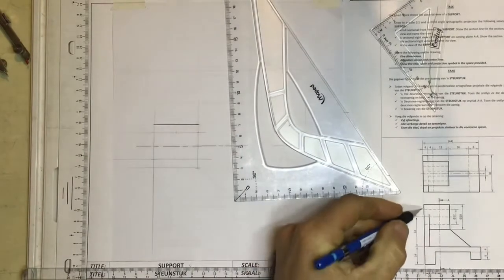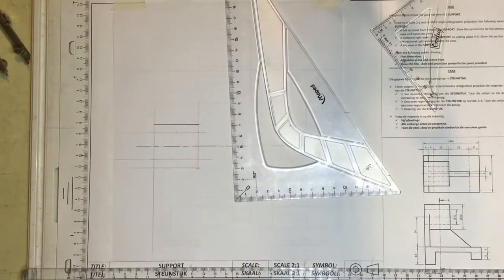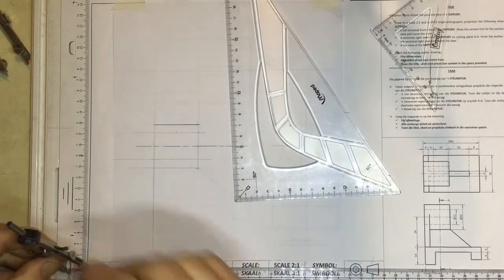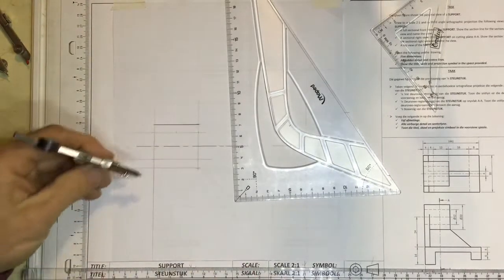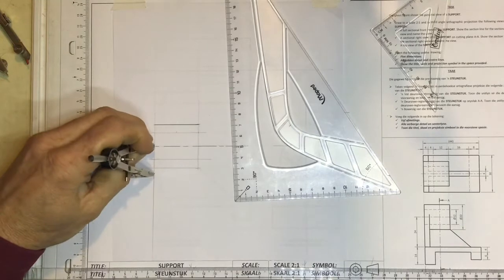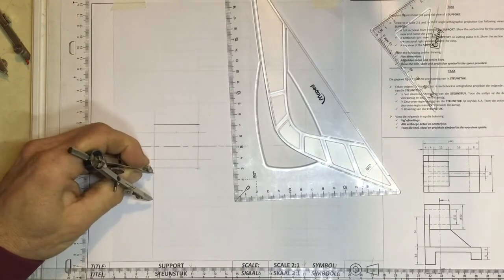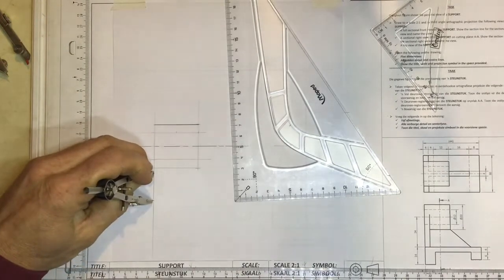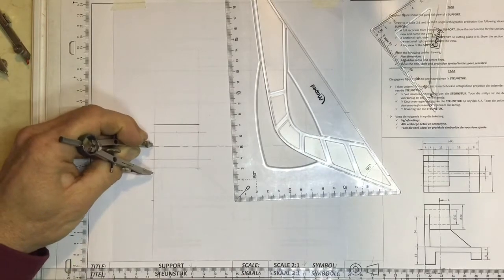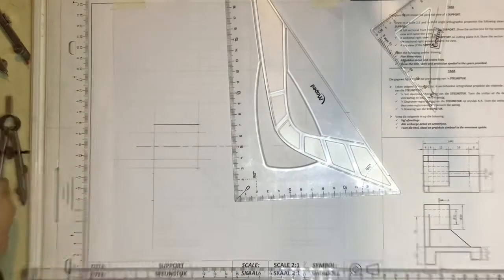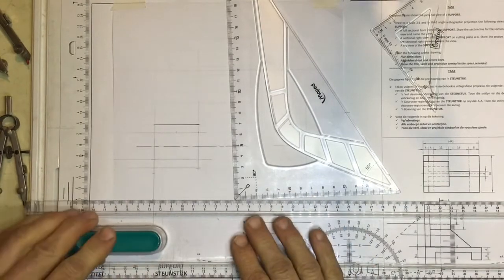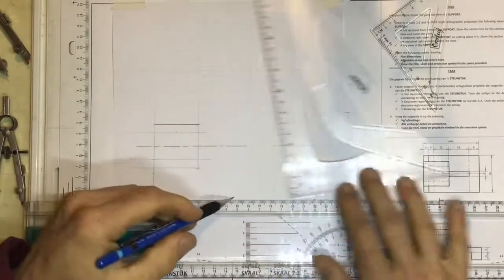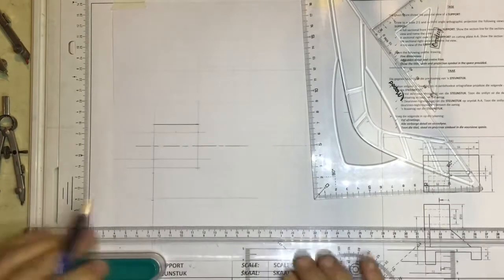We're going to move from the center down 24 millimeters, it says. So measure off 24 millimeters. Go to that center line, mark that off there, go down again, 24 millimeters. So we've got 24 plus the 24, and that will give us that line going across there. There we go. Okay.